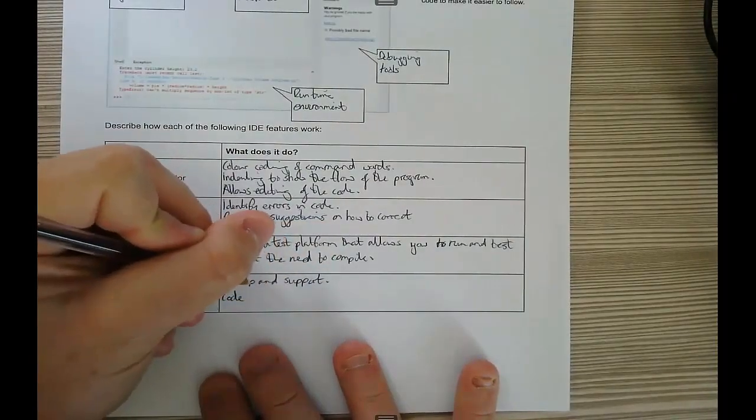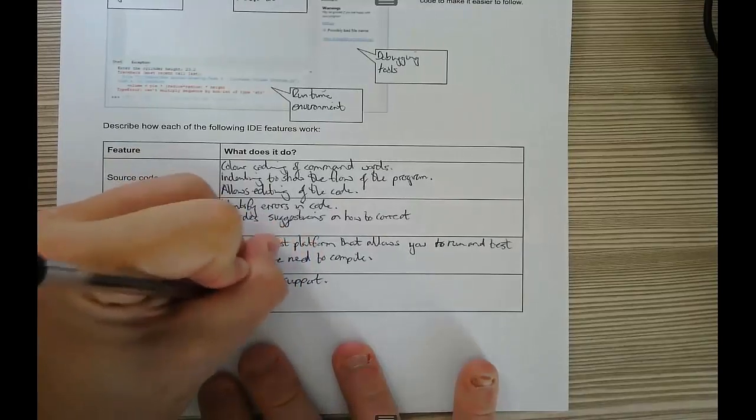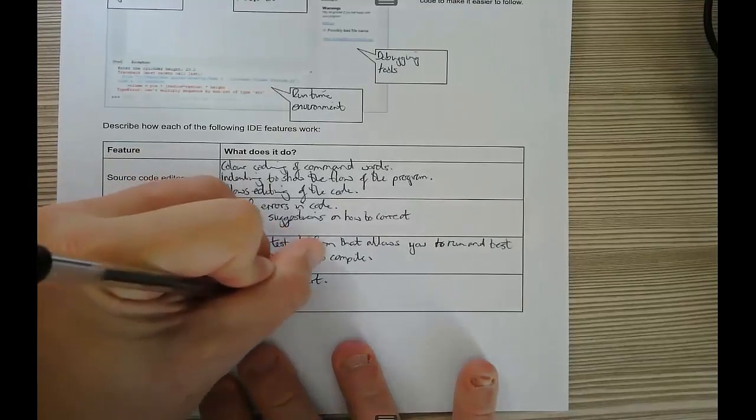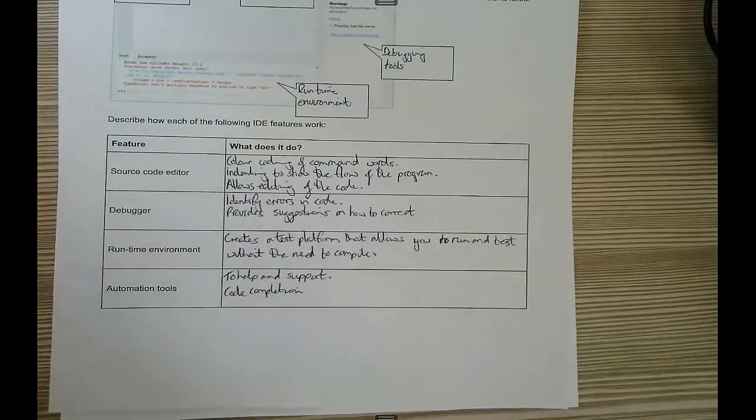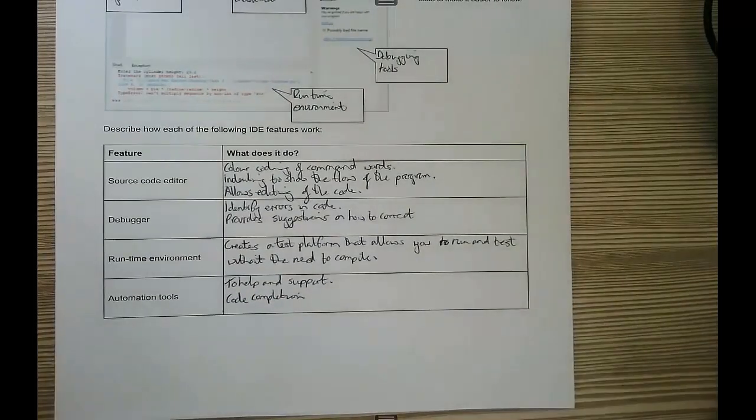IDLE doesn't really do it that well at all, but other IDEs do. So for example, with variables, if you struggle with spelling, you could start typing the name of a variable and it will show what you used before, and then you can select the correct variable. So even if you spell it wrong, you'll spell it wrong consistently and your program will work. So they're the key features of an IDE.